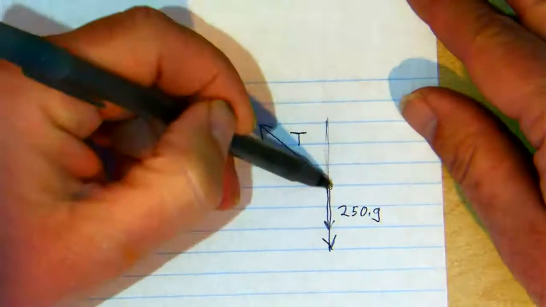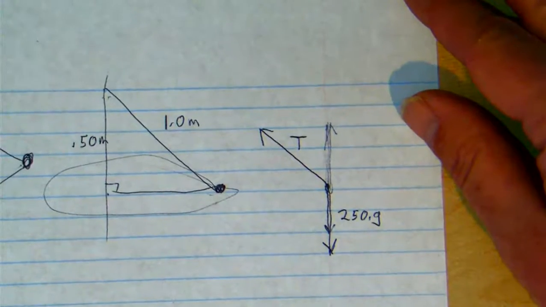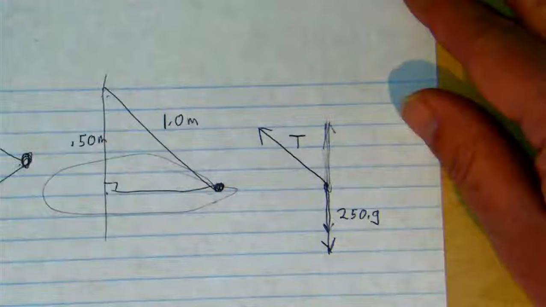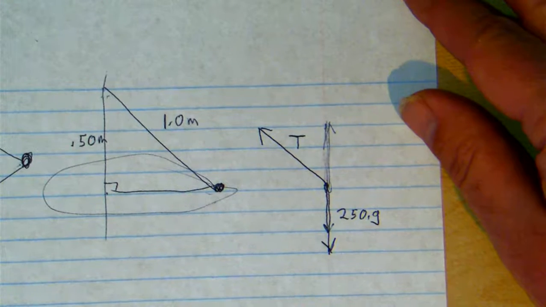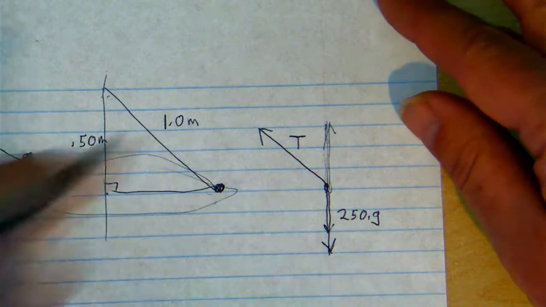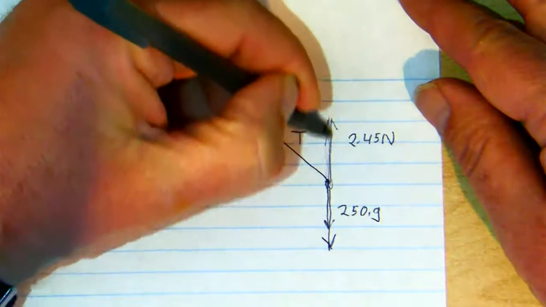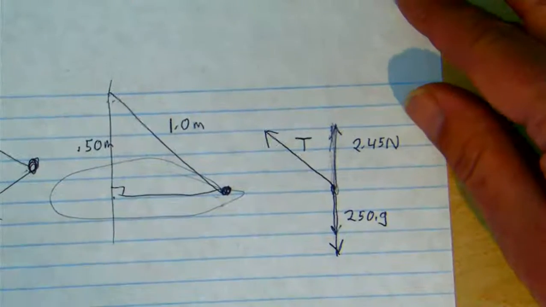So the vertical component of the tension has to be equal to 250 grams times 9.81. I get 2.45 newtons is the upward component of the tension.